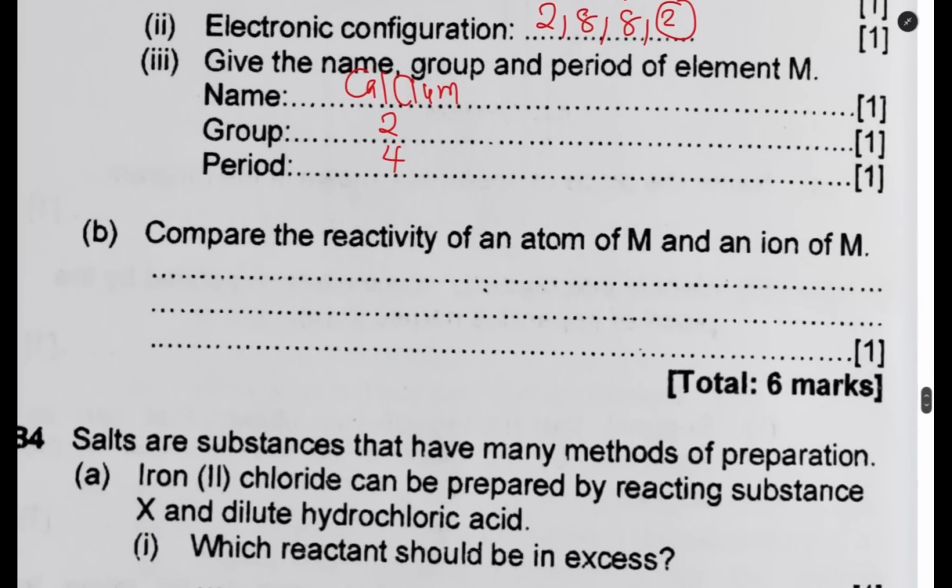Then compare the reactivity of M and an ion of M. So we are comparing the reactivity of M and M2+. Now look at this. When atoms of an element undergo a reaction, they lose or gain electrons for them to gain stability. So the moment that it loses electrons, then it becomes more like a group 8 element. They become non-reactive. So if we were to look at which one is reactive, M is more reactive than the ion, because M is unstable.